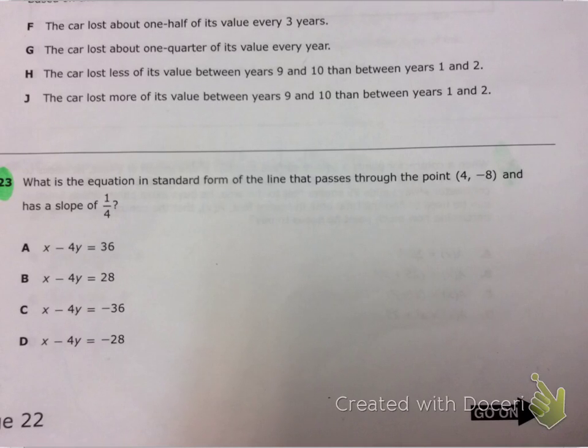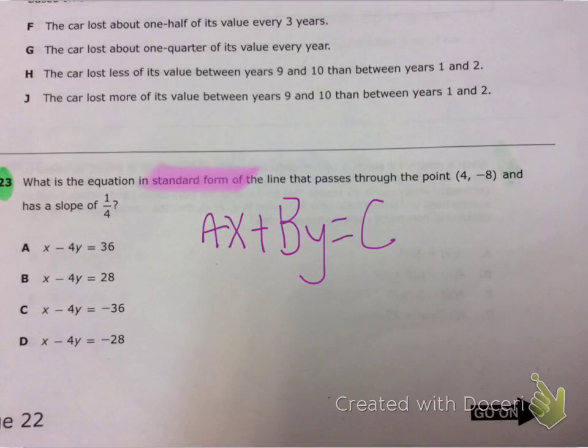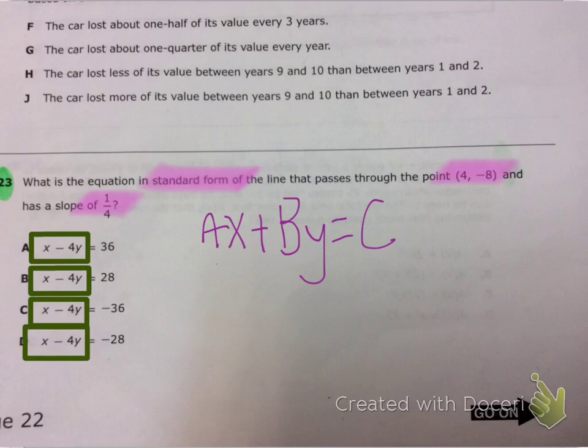Okay, equation in standard form. That is Ax plus By equals C, and all of them are in that form, of the one that passes through that point and has a slope of 1/4. Well, if you look at this, the beginning of these are all the same. So even if you solved for y to find the slope, it would be the same. They're all 1/4. The only thing that's different is what it equals over here.